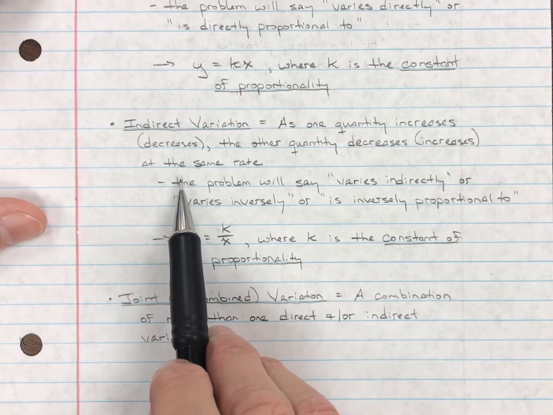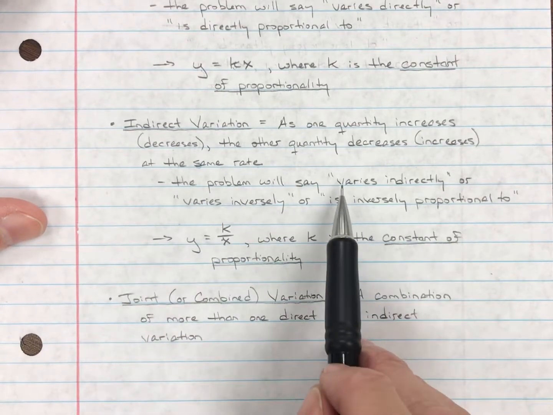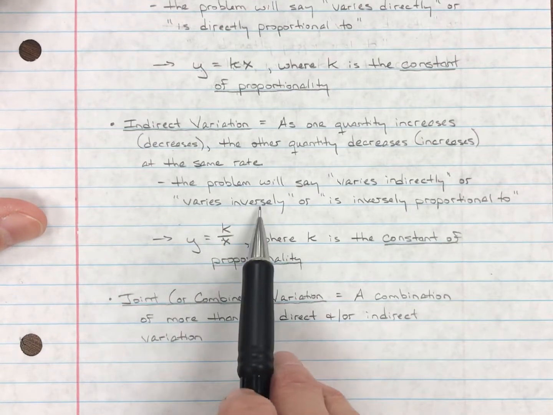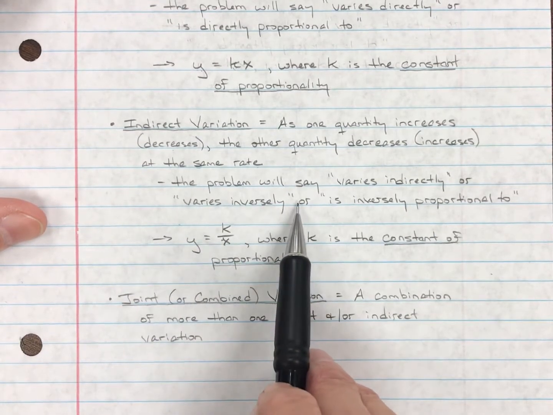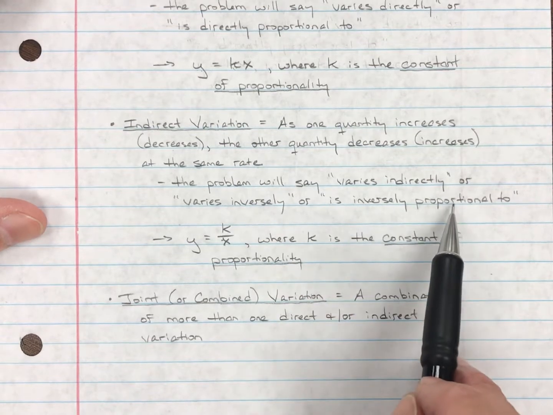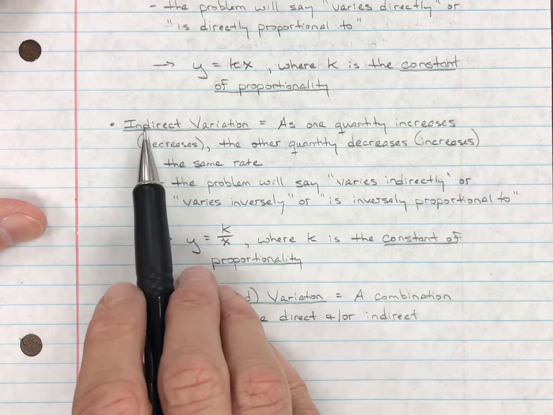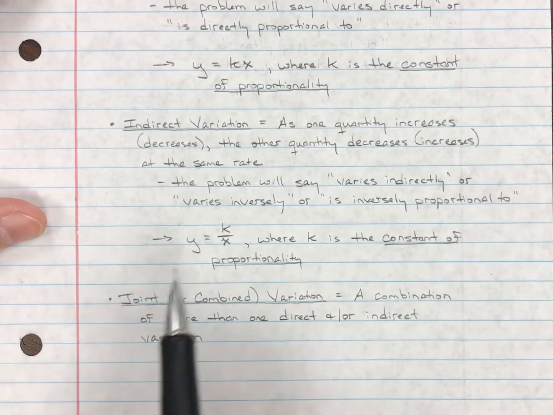Problems with indirect variation will say things like varies indirectly, or varies inversely, or is inversely proportional to. Those are the phrases that will tell you that we're talking about indirect variation.